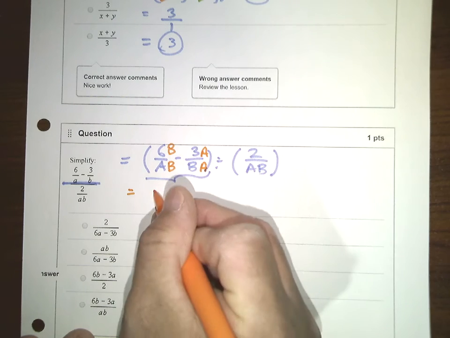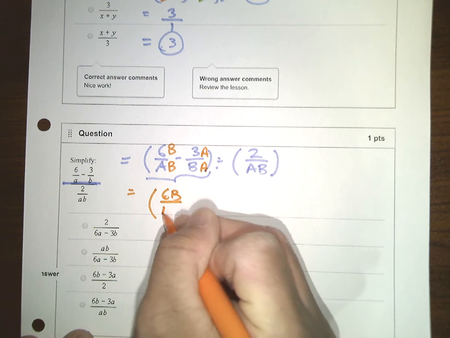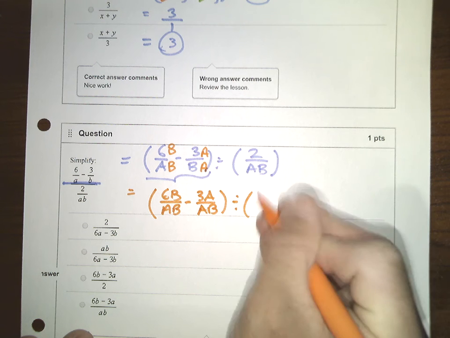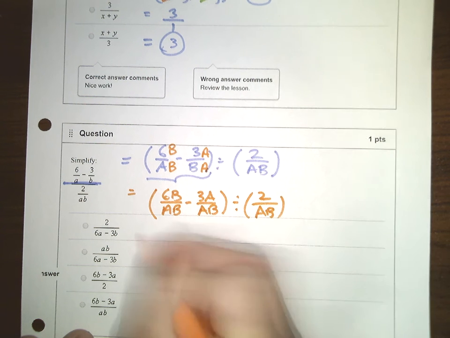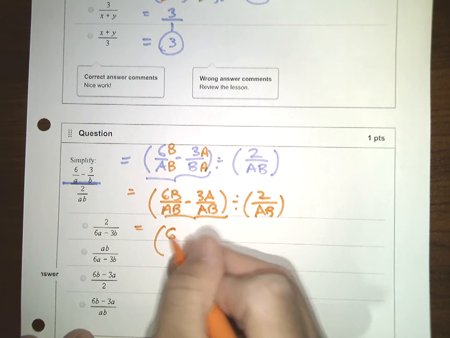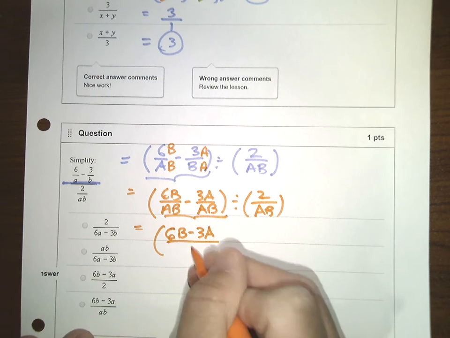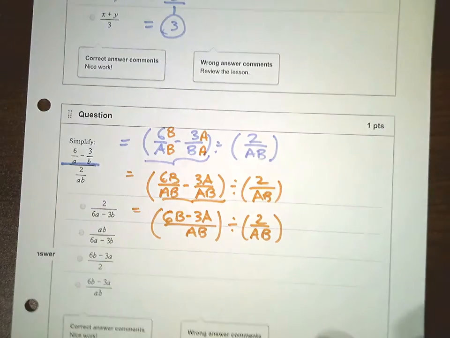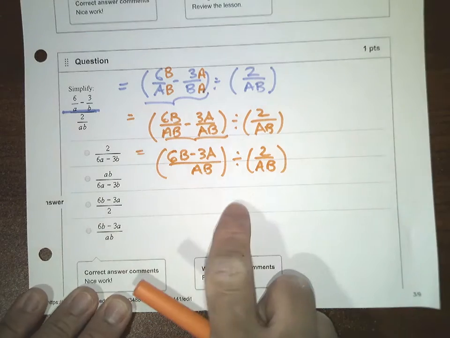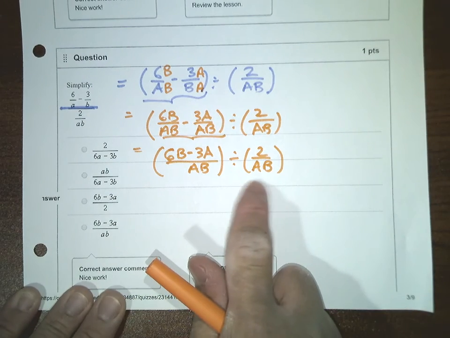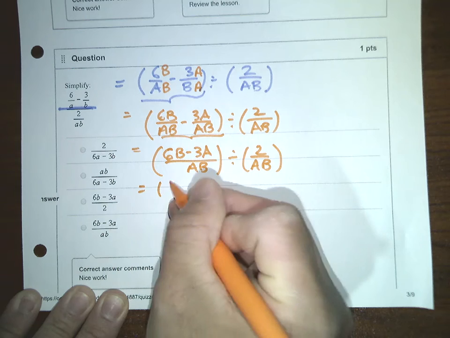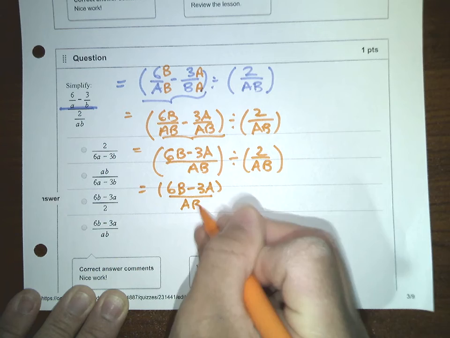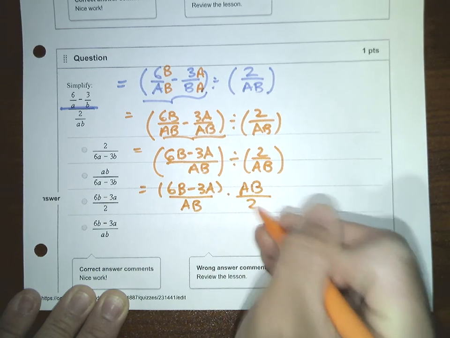So then if I do the subtraction, I have 6b over ab minus 3a over ab, divided by 2 over ab. So the subtraction gives me (6b minus 3a) over ab divided by 2 over ab. And then after I do the subtraction, I need to multiply by the reciprocal to do the division here. So I have (6b minus 3a) over ab times ab over 2.